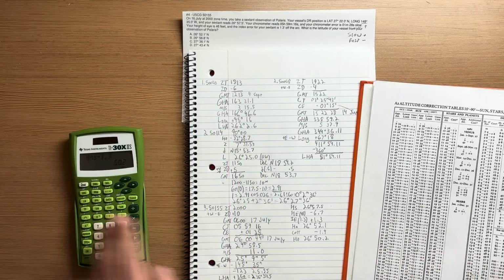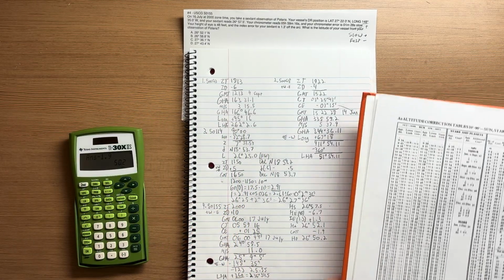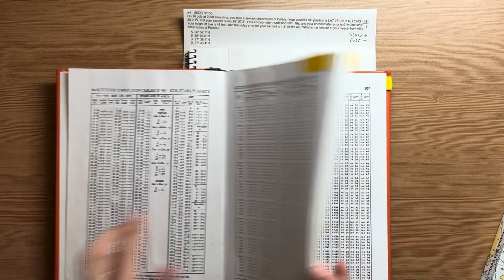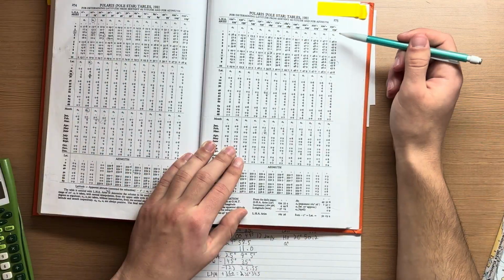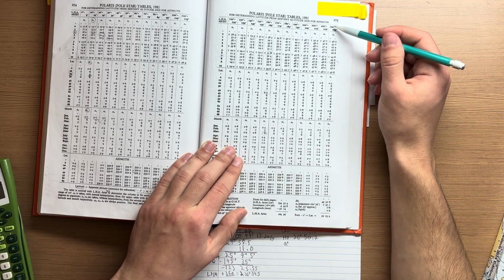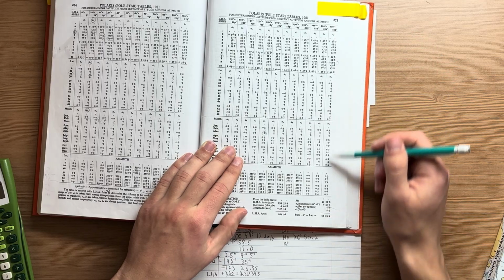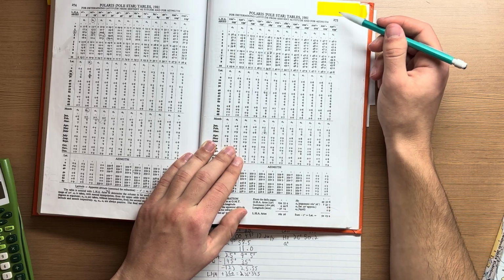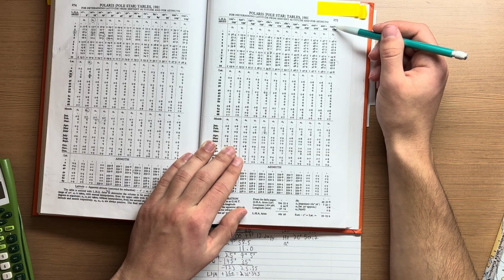So now we need to go to the Polaris tables. Now, once I'm on the Polaris tables, I'm going to follow this step here. So I'm in the 230 to 239 section of the Polaris tables, and I'm going to go to 236.